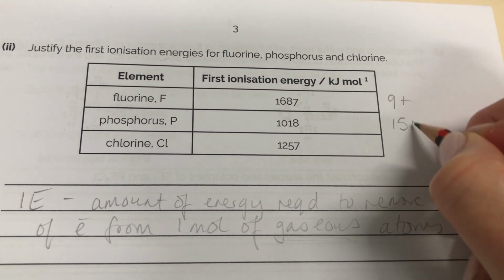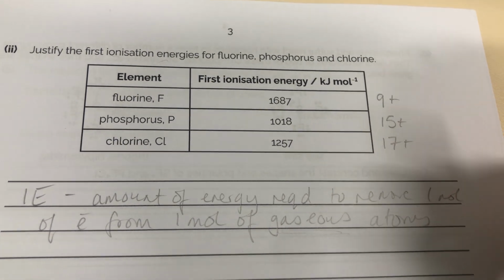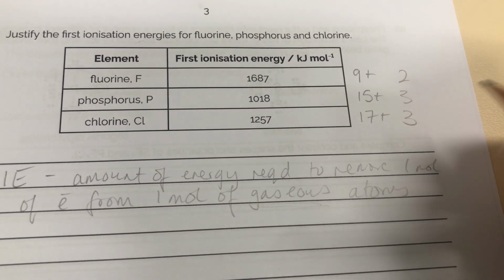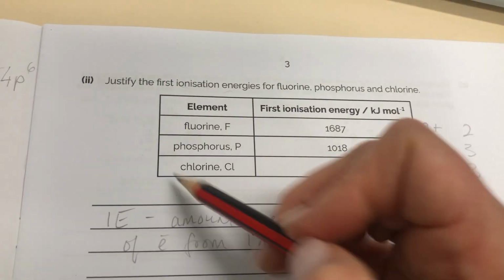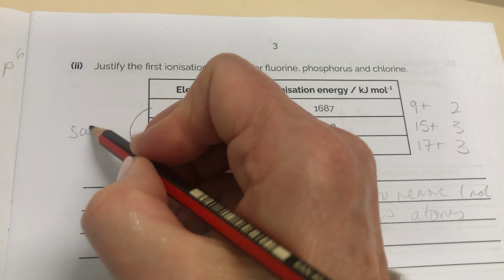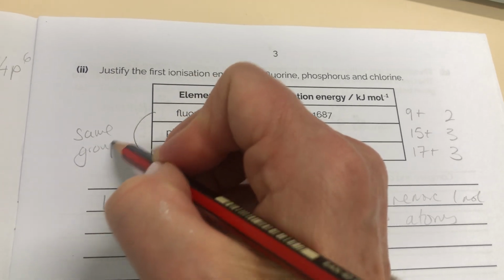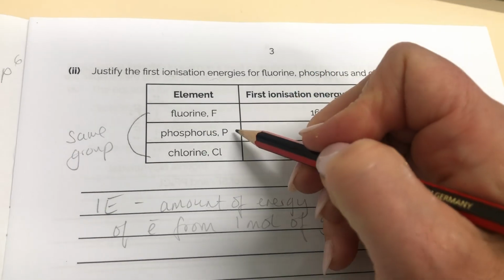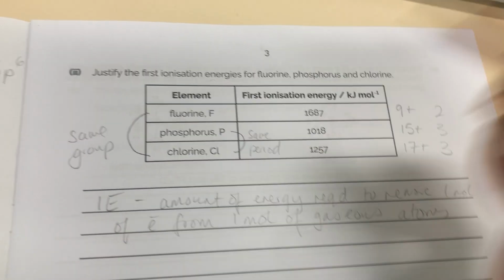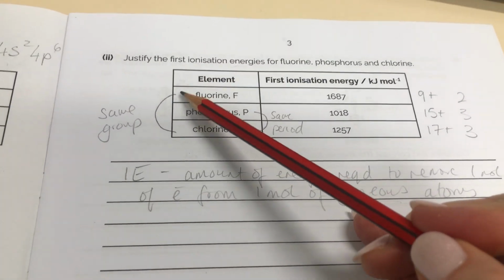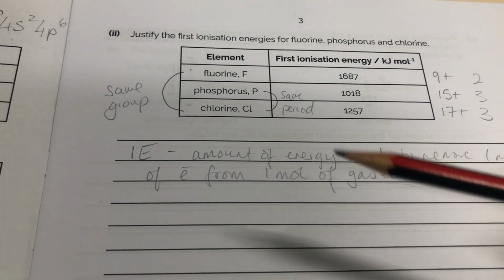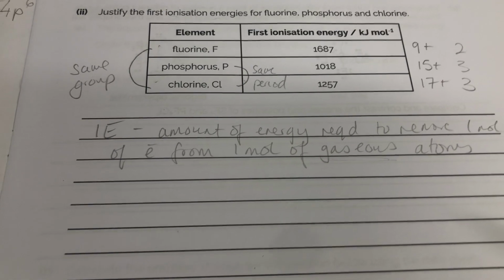Right, so I'm going to look up here and I'm going to write my protons and shells. 9 protons, 15 protons, 17 protons, 2 shells, 3 shells, 3 shells. Okay, I'm going to look for some relationships in here. These two are in the same group. They're both halogens, so I'm going to compare those. And these two are in the same period. So the easiest way to answer this question is to compare these two and then compare these two. All right, so then you get the group comparison and the period comparison.